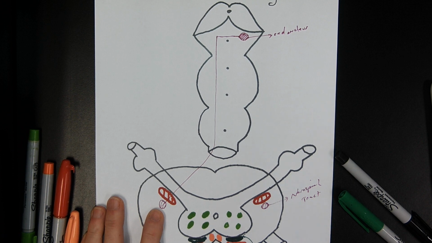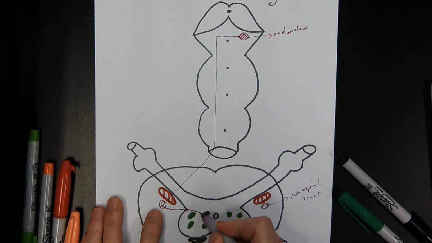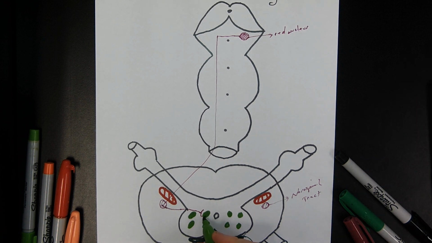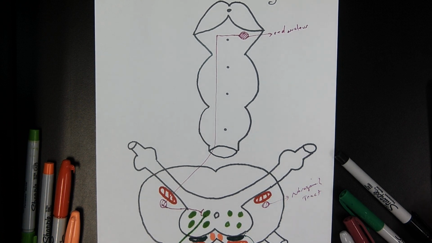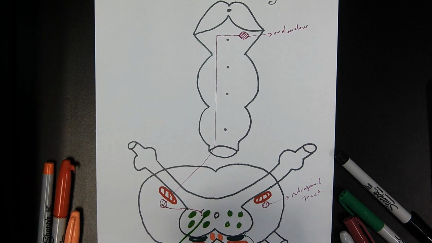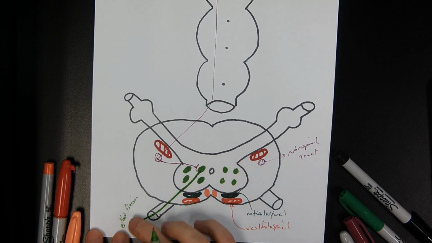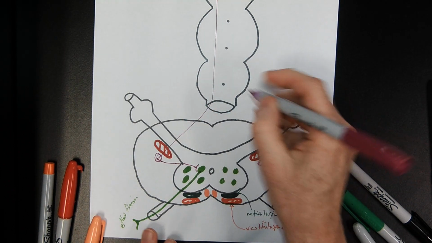Okay, and then we talked about the rubrospinal tract coming in, and we talked about it being specific for elbow flexors in humans. So that's your rubrospinal tract. Remember, there's one on both sides. Let's just say elbow flexion. Okay, there's your elbow flexion. So the rubrospinal tract is here, right there.